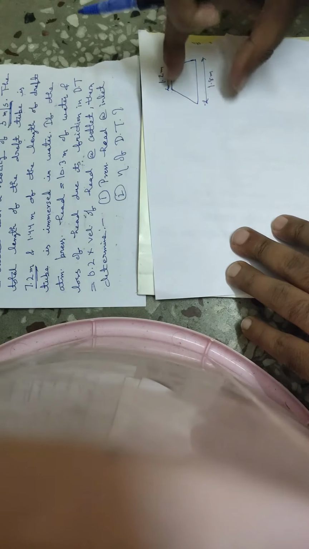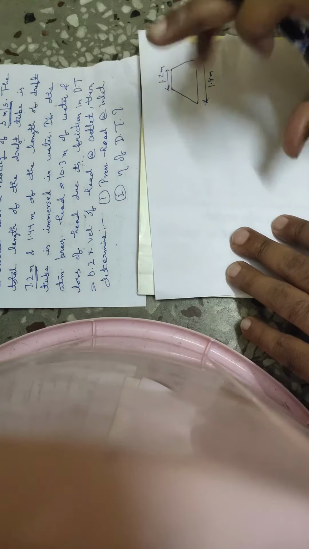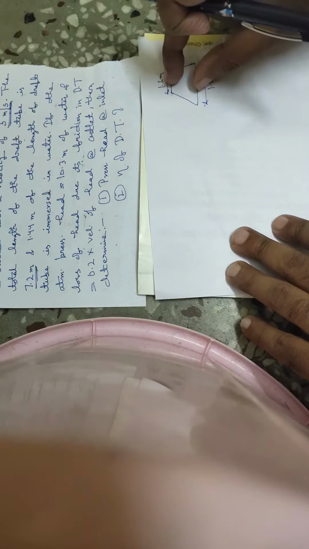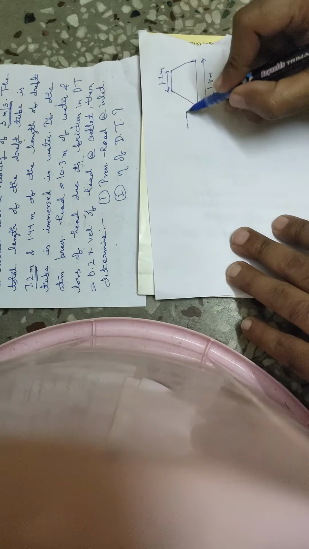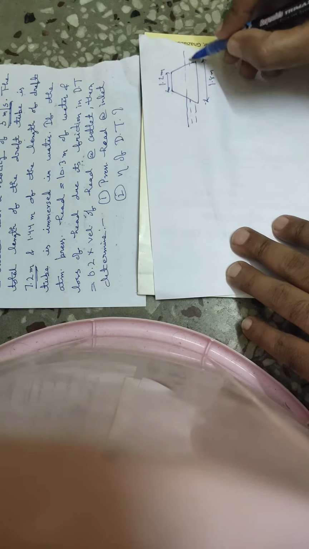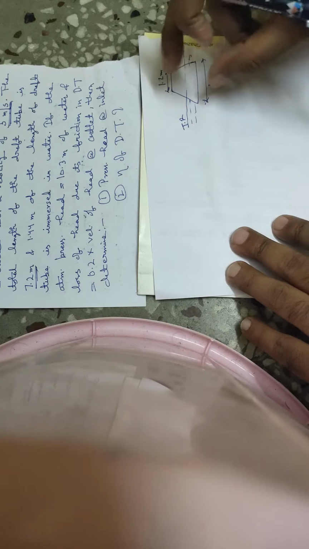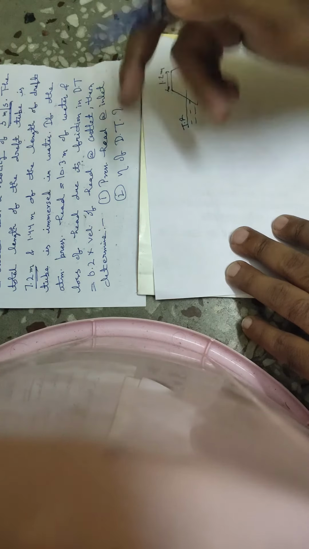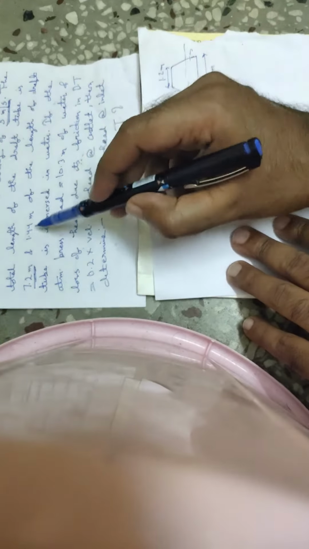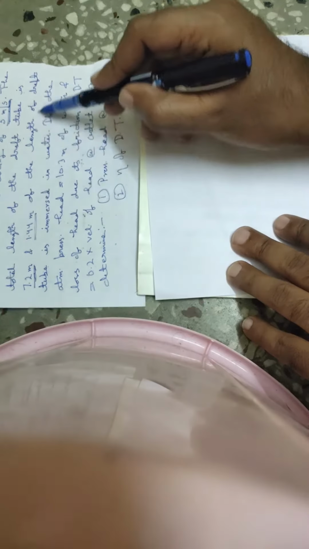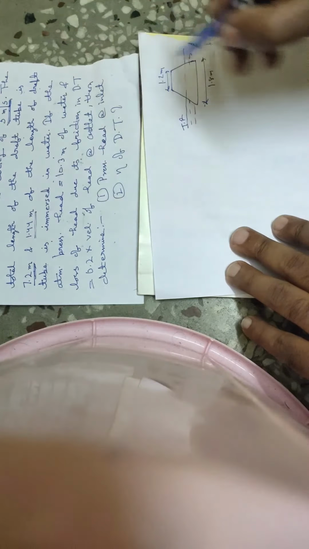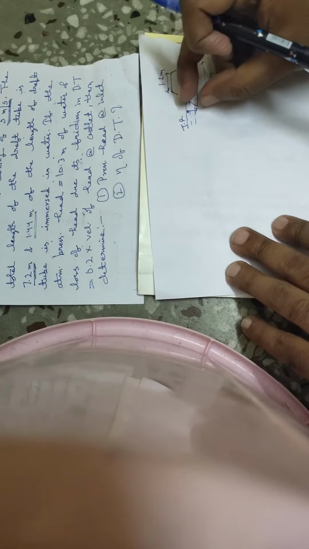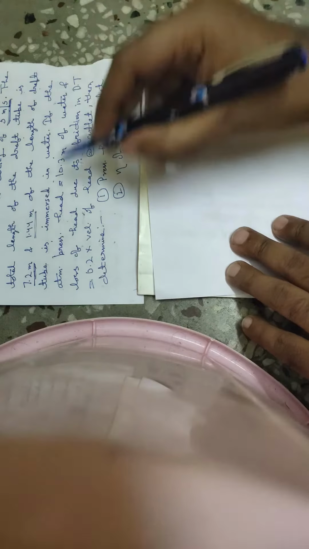Total length means from the beginning to the end, so this includes the tail race also. This is the tail race. So total length means it will include the length of the tail race, from beginning till the end. So it is 7.2 meters, and 1.44 meters of the length of the draft tube is immersed in water. So this portion is immersed in water.